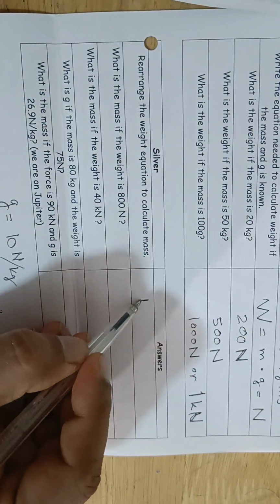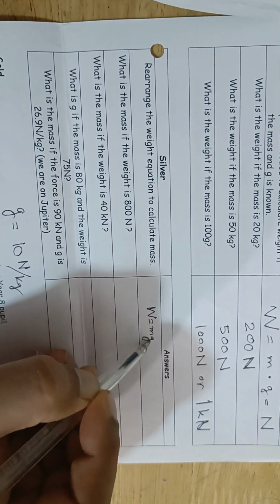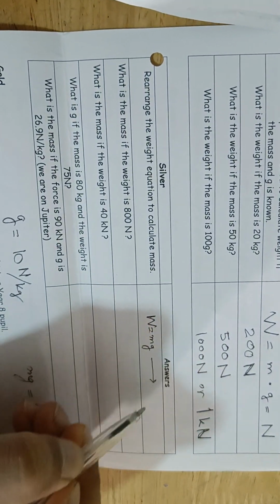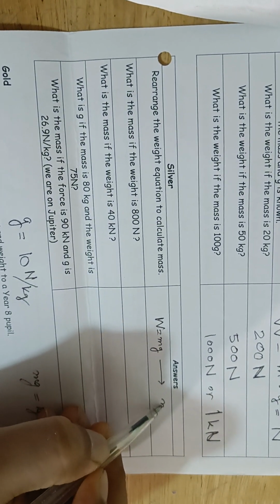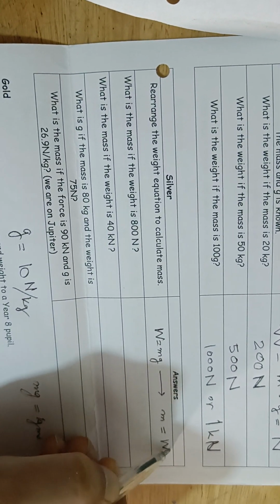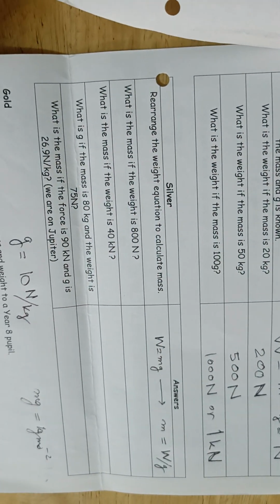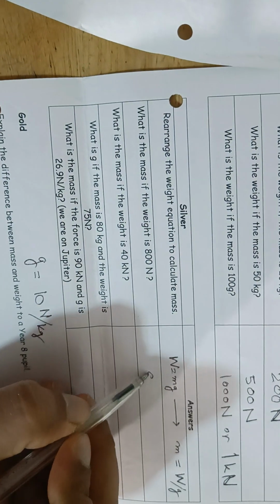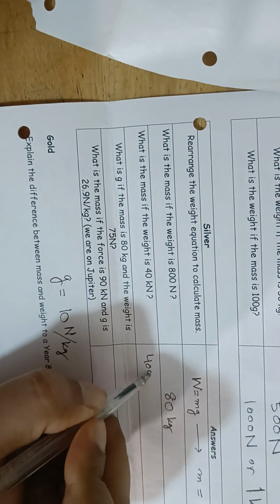Now that'll be the original equation, W equals mg. To rearrange for mass, you'd get W over g. That'll be 80 kg almost, or just about. So that'll be 40,000 newtons.